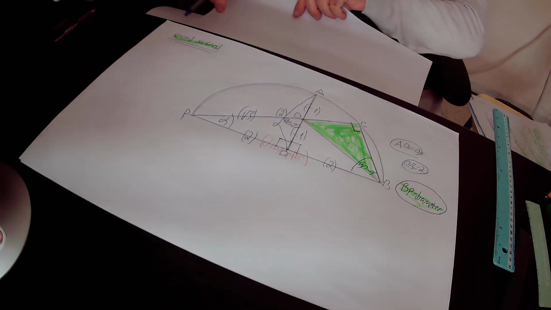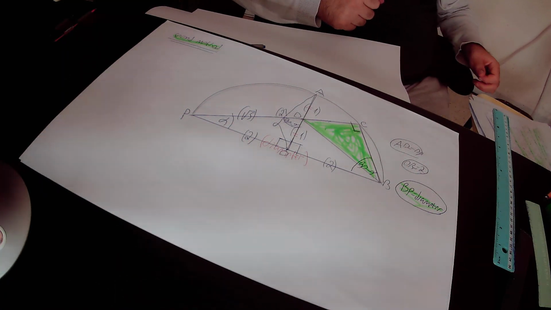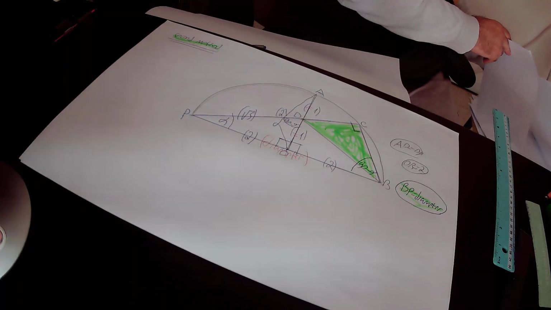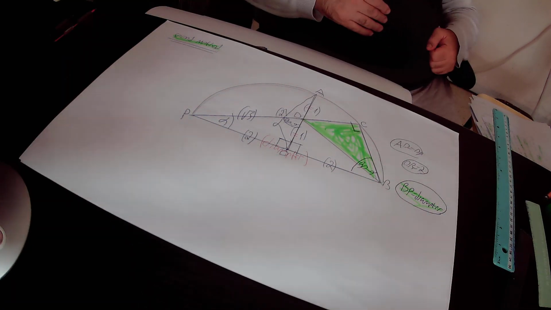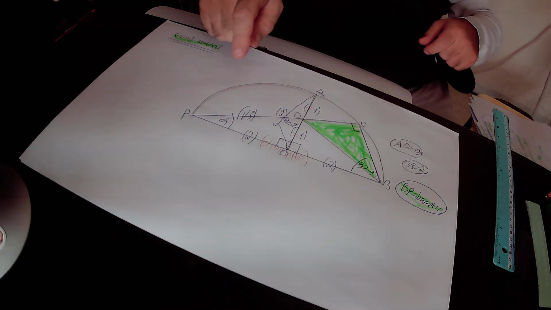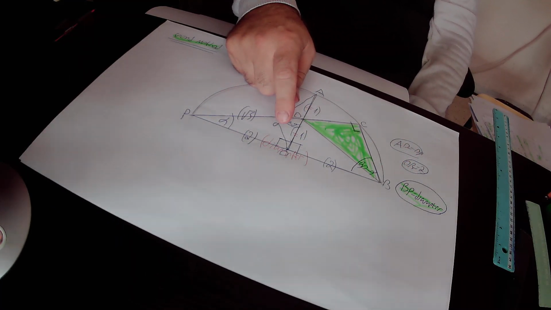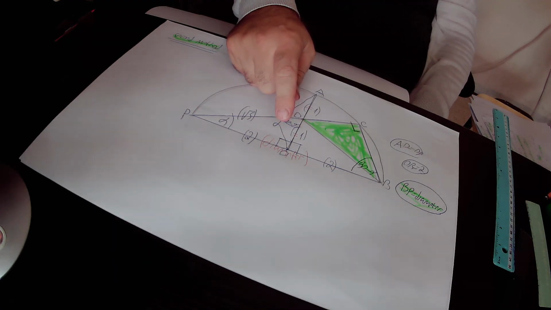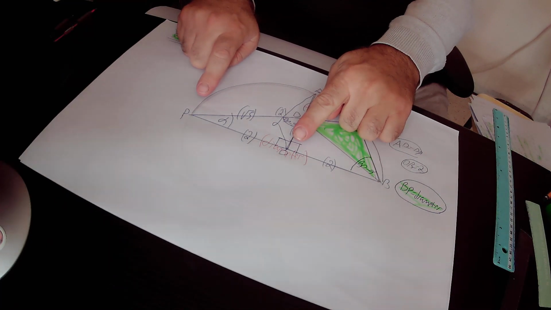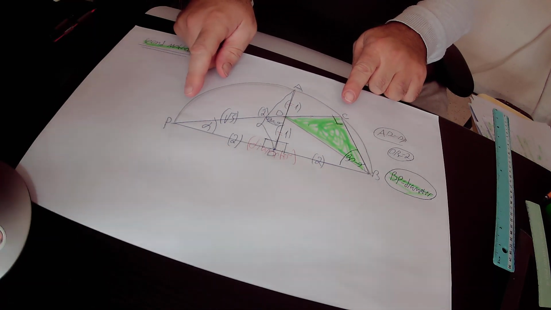From the fact that those two right triangles are similar to each other, we derive that the following relationship exists between their sides. Side PD of the small right triangle PDO over side PB of the big right triangle PCB is equal to side DO of the small triangle over side CB of the big triangle, and it is also equal to side PO of the small triangle over side PC of the big triangle.